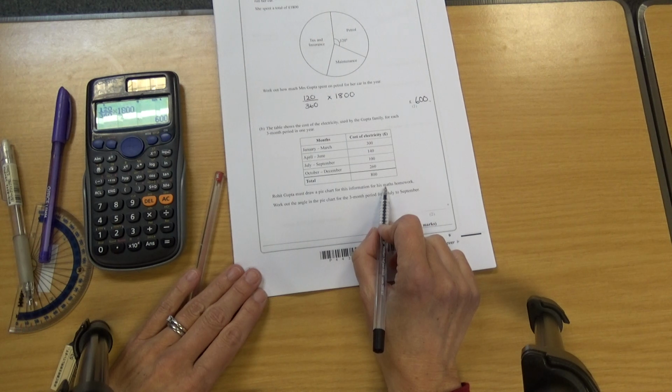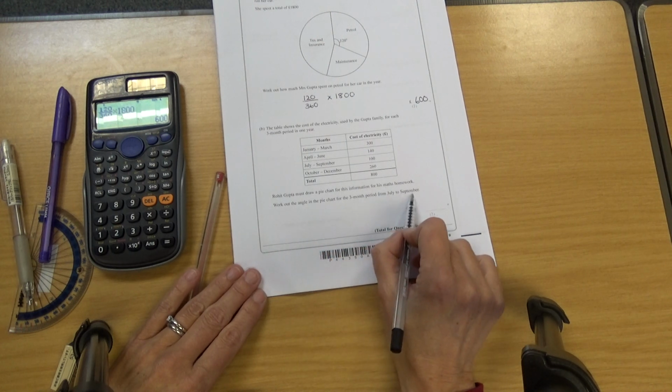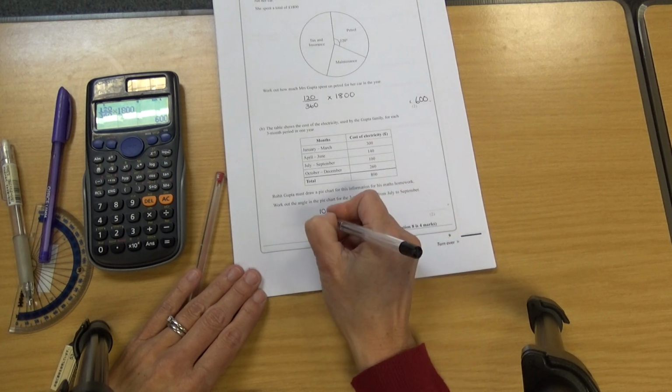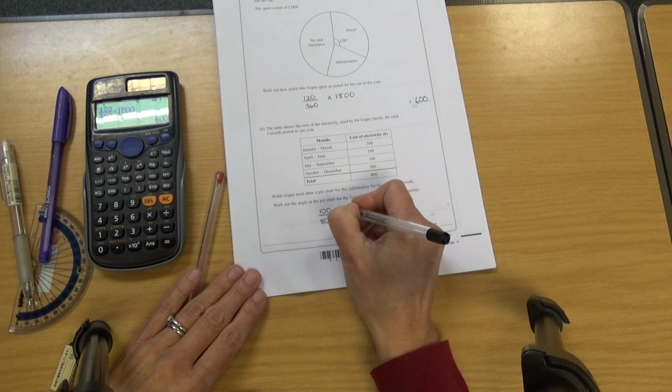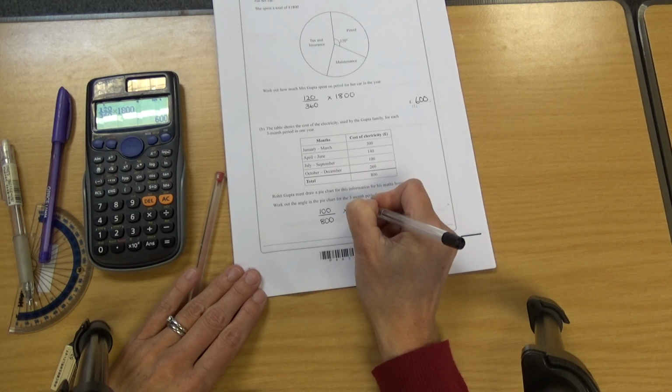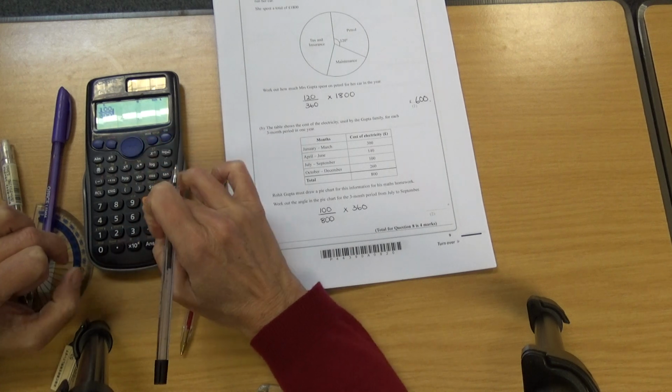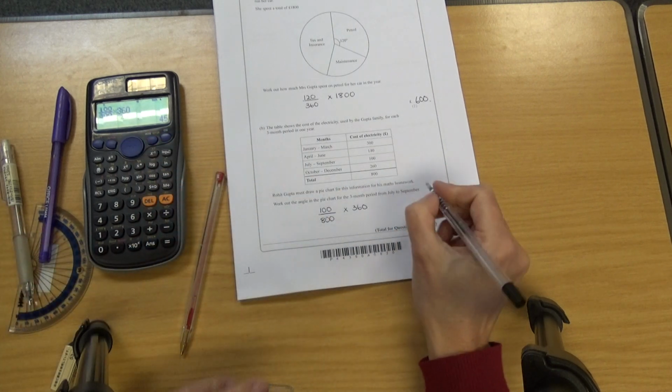Maths homework, so July to September is 100 out of the total of 800. That's the fraction of the 360 degrees in a pie chart, which is 45.